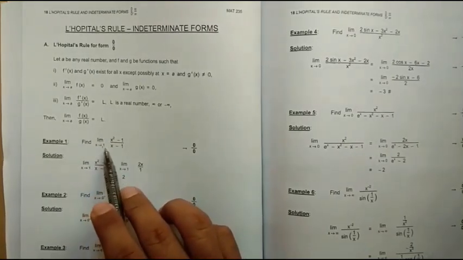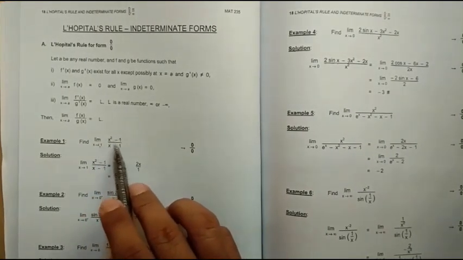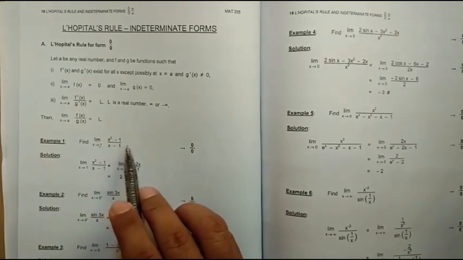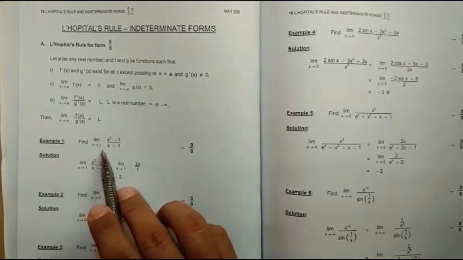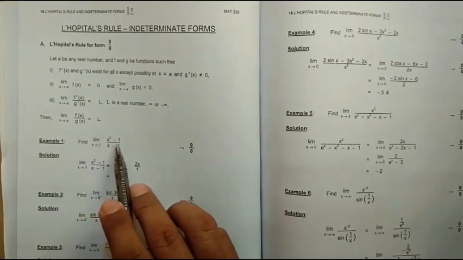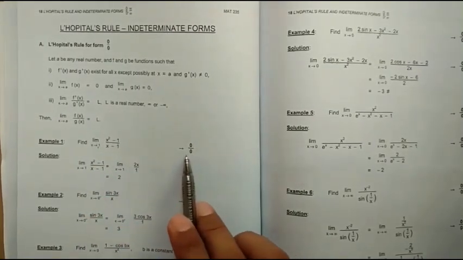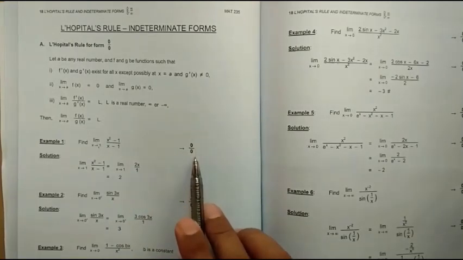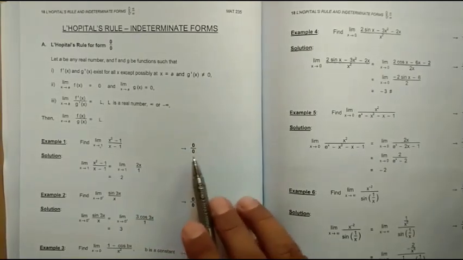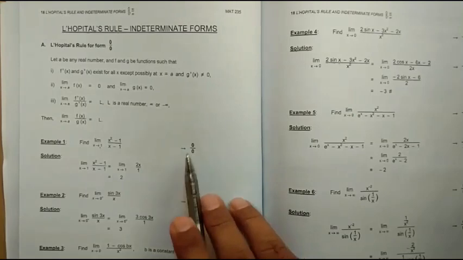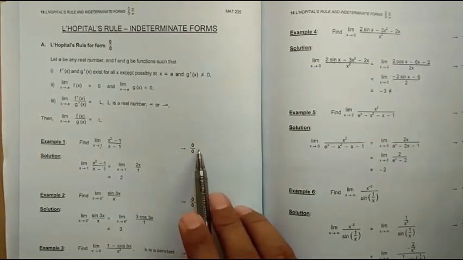Limit x approach 1, x square minus 1 over x minus 1. If you substitute x equals 1, we get 0 over 0. This 0 over 0, you must show, because this has a mark.